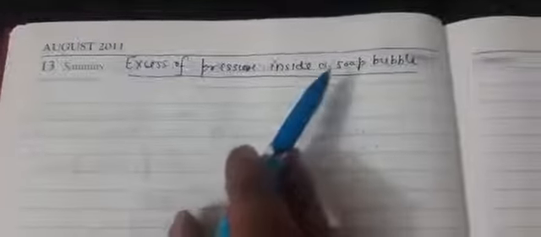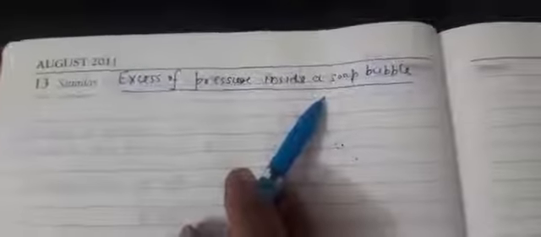As we have done excess of pressure inside liquid drop, now the next important derivation we are doing is excess of pressure inside a soap bubble. See, the steps will be the same as we have done in the previous derivation. Now, consider a soap bubble of radius r. Again, a molecule lying on the surface of the liquid bubble will experience a resultant force acting inward perpendicular to the surface. Why? Due to surface tension.